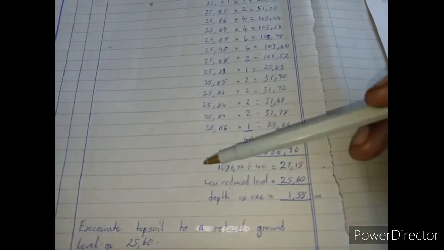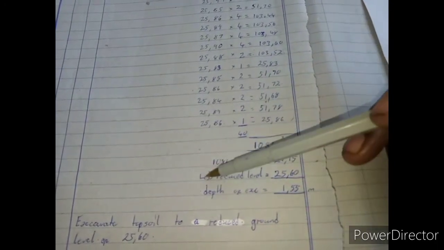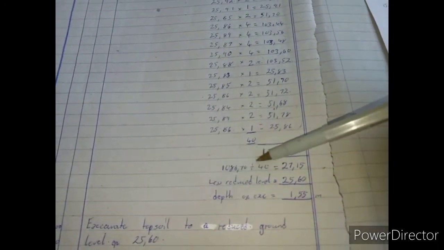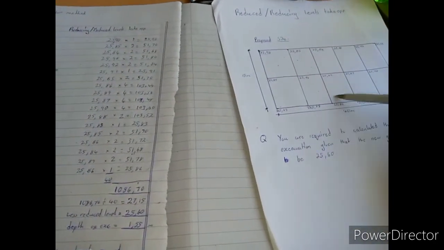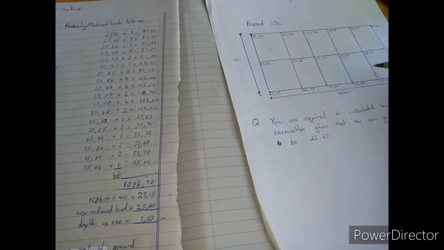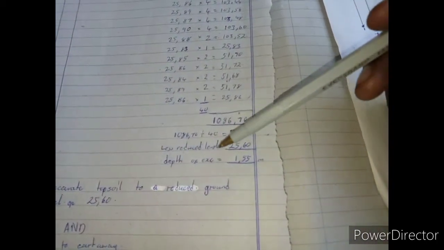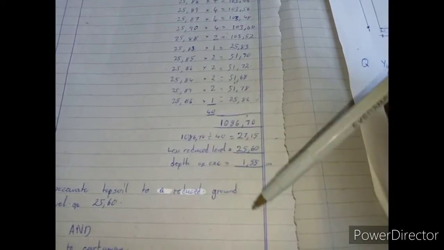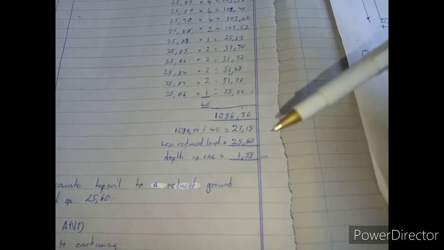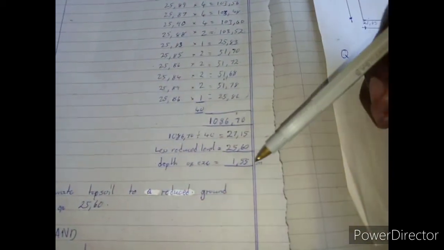So 27,15 is our average level throughout the site, right? And then in order to find the depth of excavation so as to calculate our volume, because right now we only have the length and the width, we now need the depth.